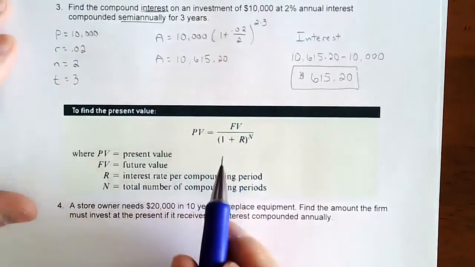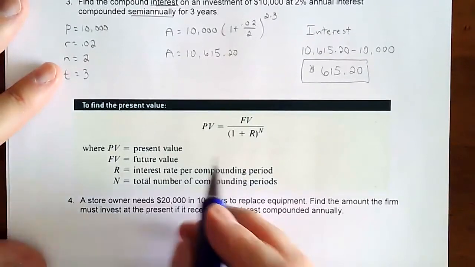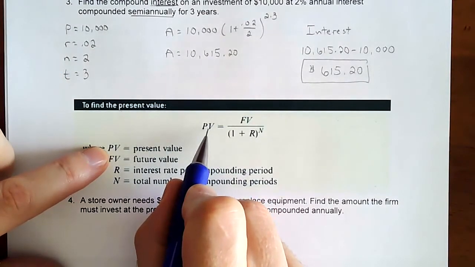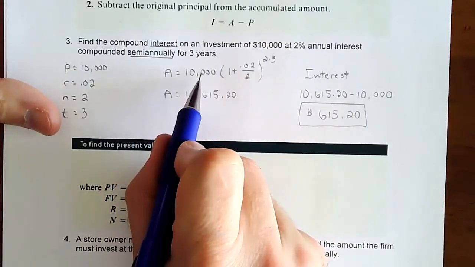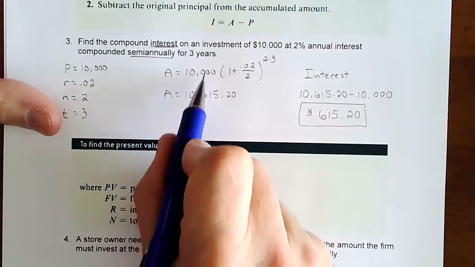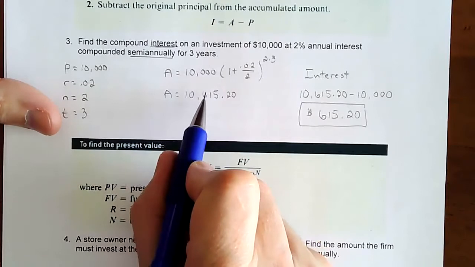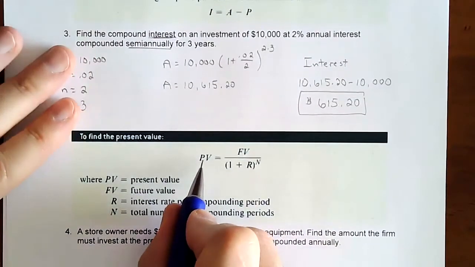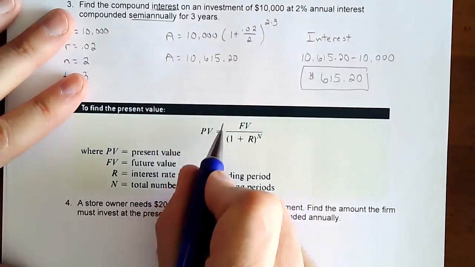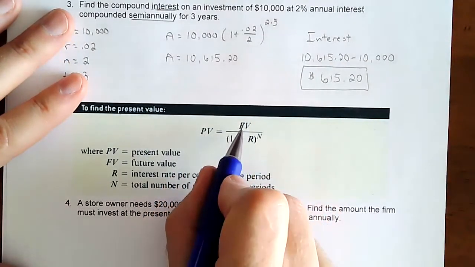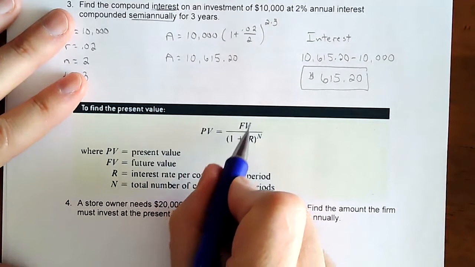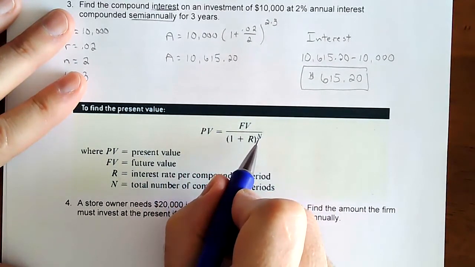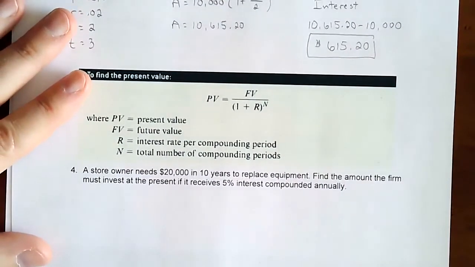The language gets adjusted a little bit, where this PV represents your present value. So that would have been the 10,000. But this time, let's say we didn't know that we needed to start at 10,000 and our goal was this value. So our present value is what we don't know. Our future value is what we're shooting for. We know a rate, we know a power to it, and we have everything we need.